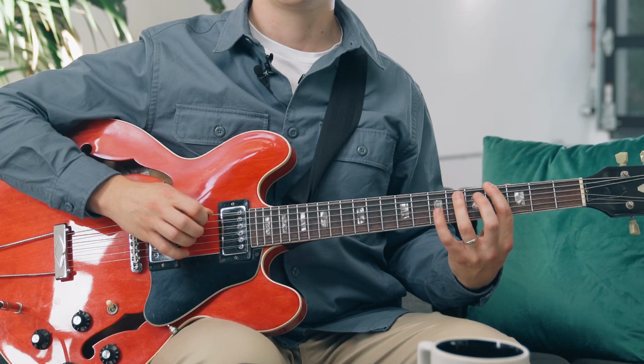So to summarize, to find the key of a song, first, find the root note on the high E string, try the major scale, the minor scale, or the blues scale, and then you know what key you're in.